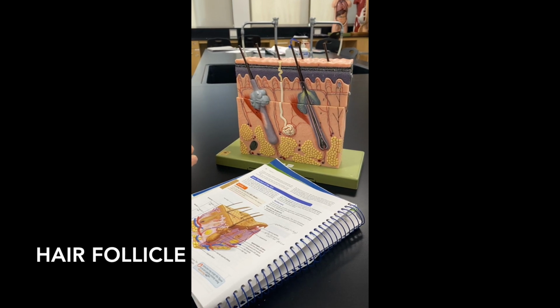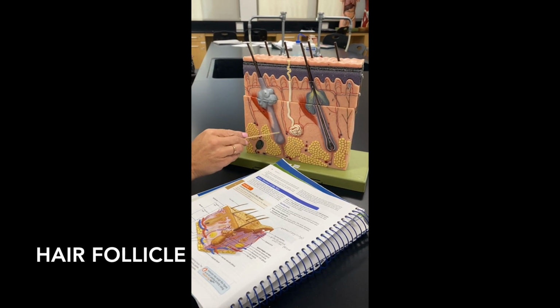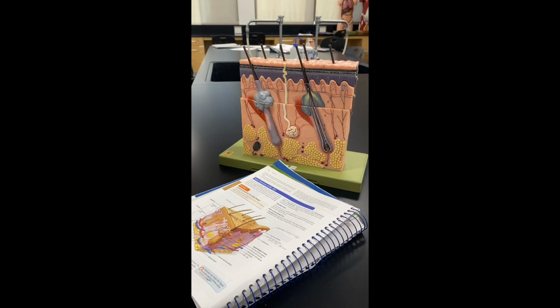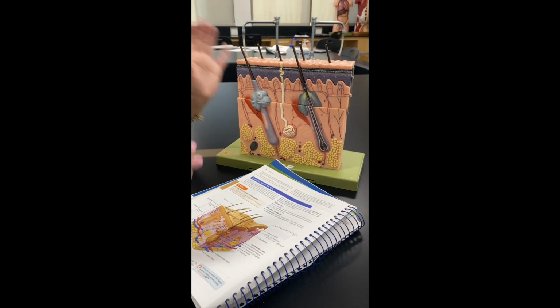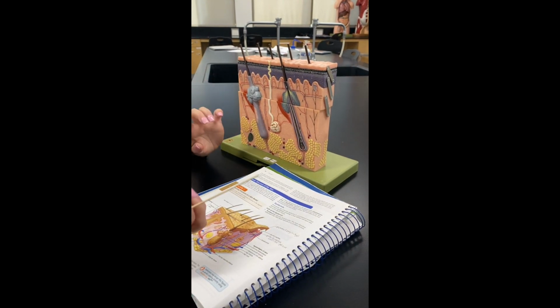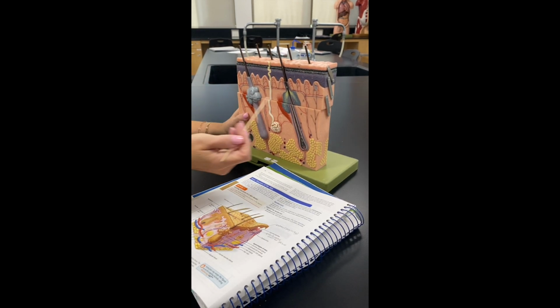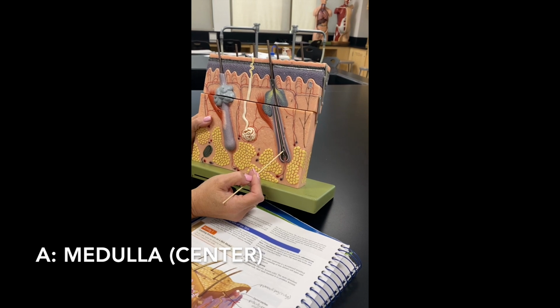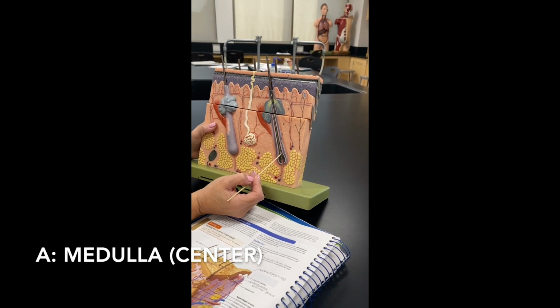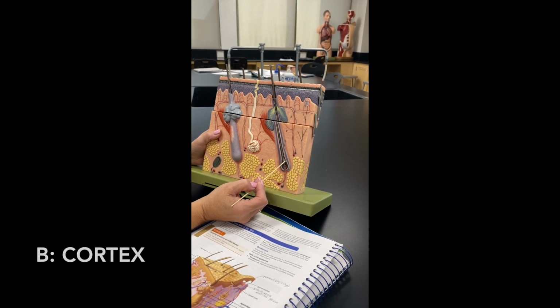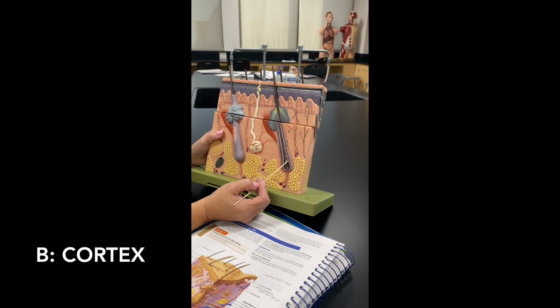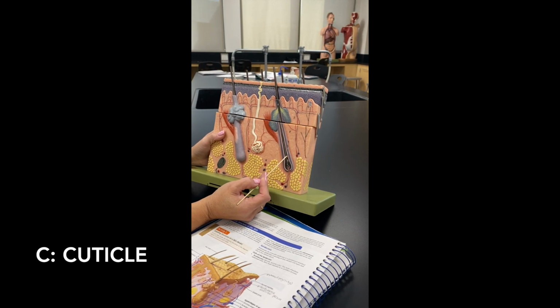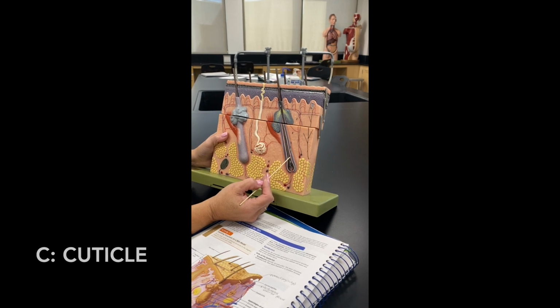Hair follicle, okay? So now here, all this gray tube that's on the outside, all of that is your hair follicle. And this one, I think, has A, B, C, D, E, F, G, 7 layers, okay? So here we can see A, the white line, is the medulla of the hair. B is the cortex of the hair. C would be that white line there, the cuticle of the hair.